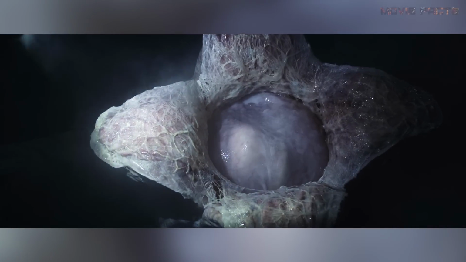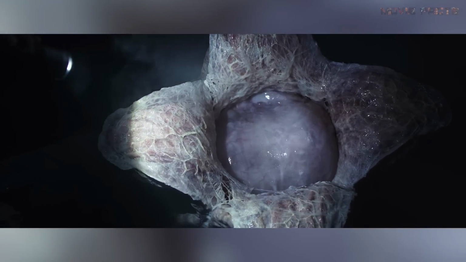This scene is repeated in almost all the franchise's films except Prometheus. Without the eggs, the entire life cycle of the xenomorph would be impossible, making them a key element for the species' survival.